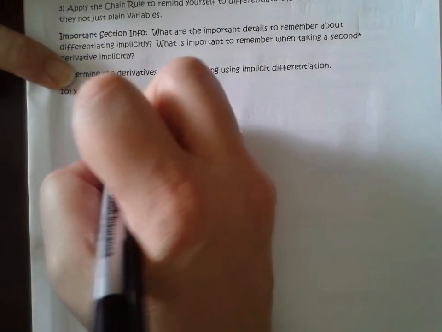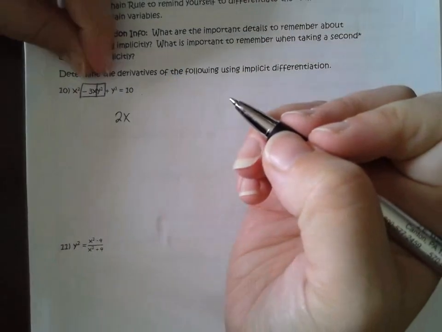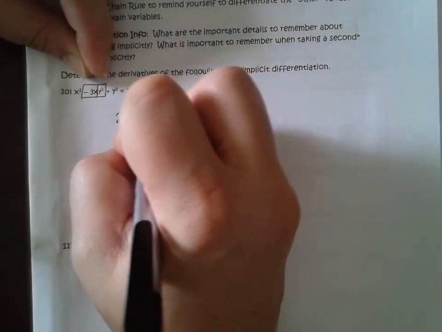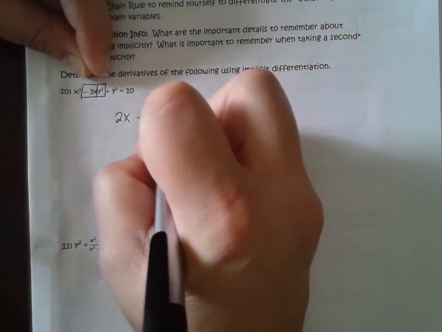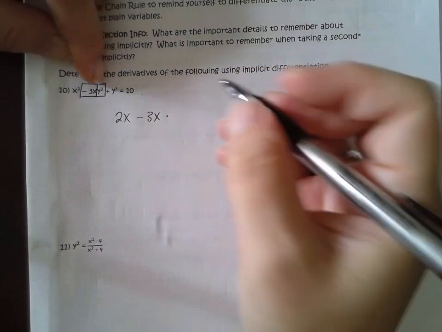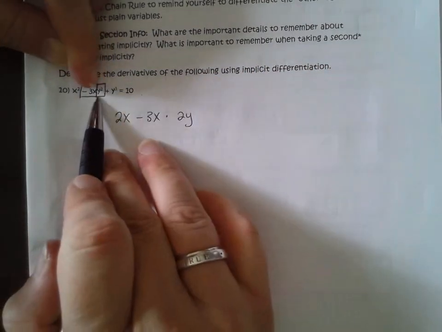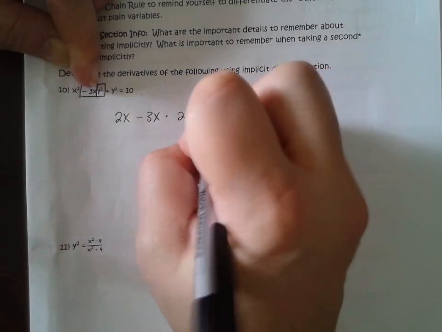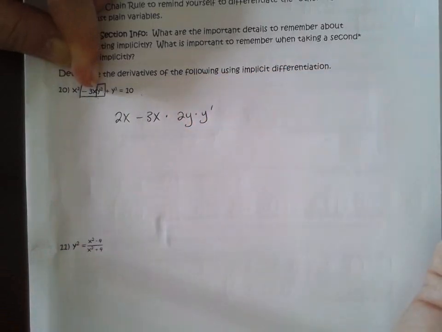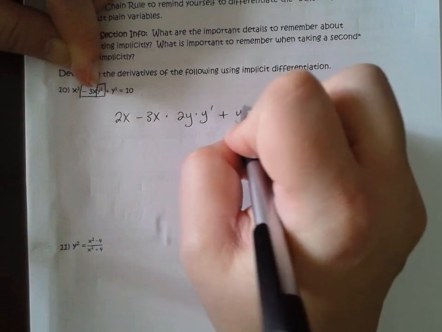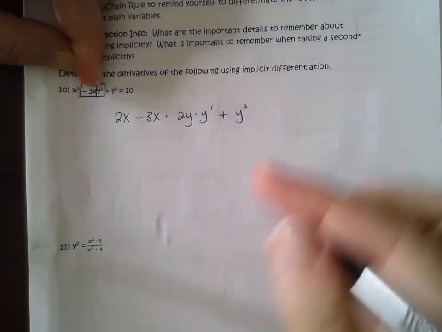Derivative of x squared is 2x. Now I've got the product rule. It's the first times the derivative of the second. Well, y squared is 2y to the first. But because y is a hidden function, you always have to tag on y prime when you take its derivative. Plus the second. Don't forget where we were in the product rule.